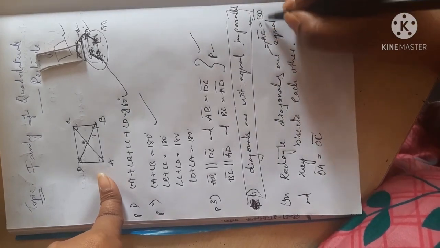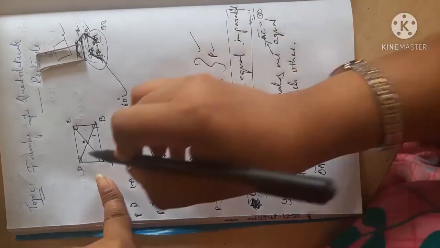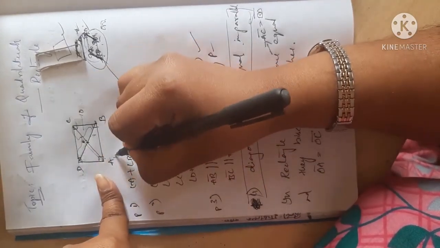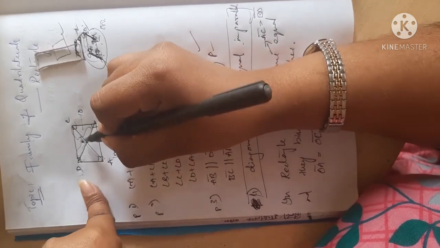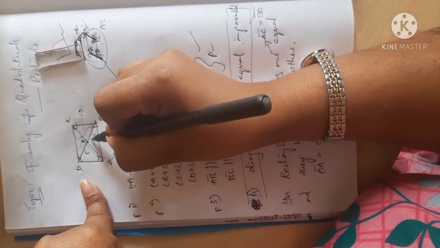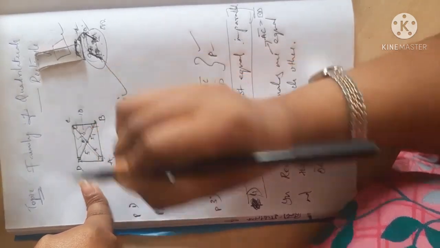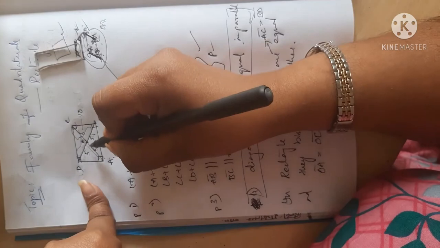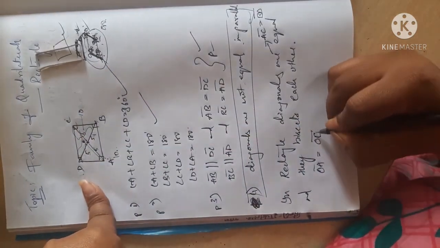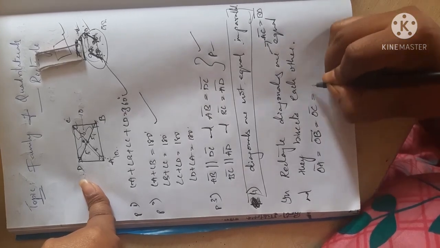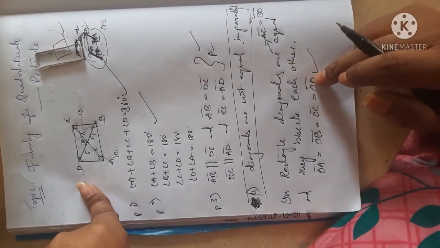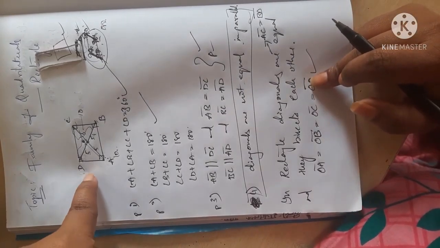Since AC and BD both diagonals are equal, for example, this one is 10 centimeters. Imagine 10 centimeters. The other diagonal is also 10 centimeters. Because they bisect, they intersect at their midpoints. So it will be 5, this will be 5, this will be 5, and this will be 5. Right? So OA is equal to OB is equal to OC is equal to OD. So this is the extra property which a rectangle follows. Clear?